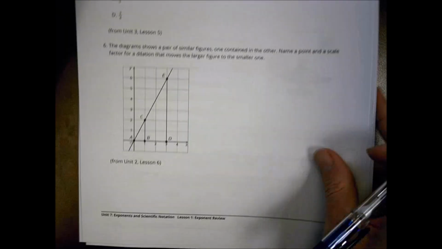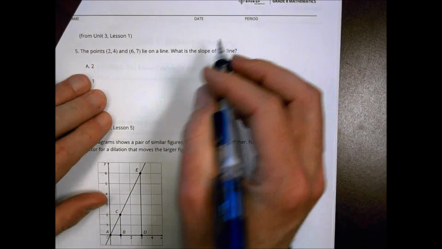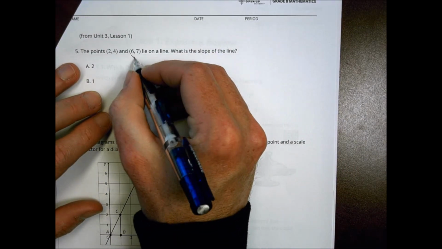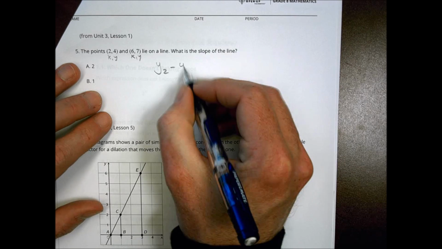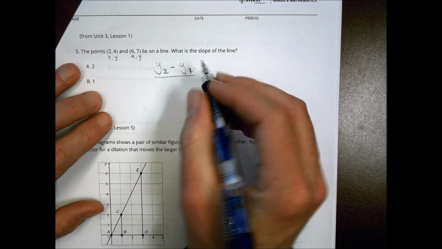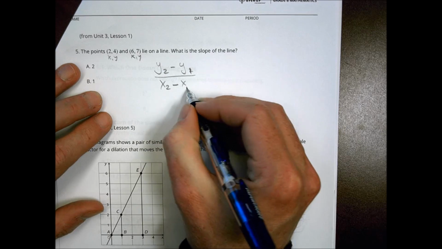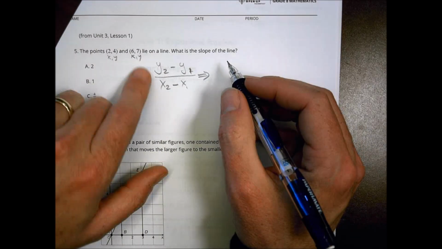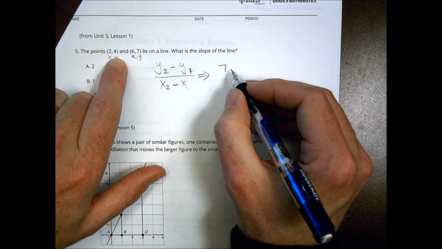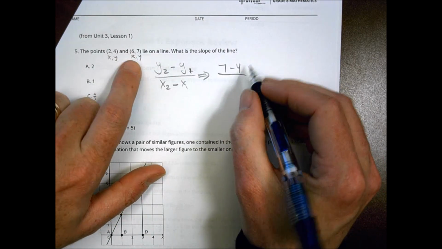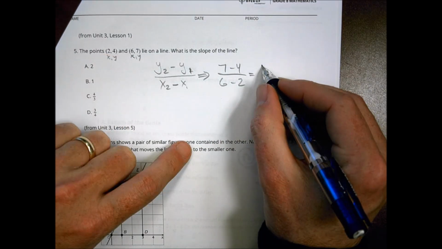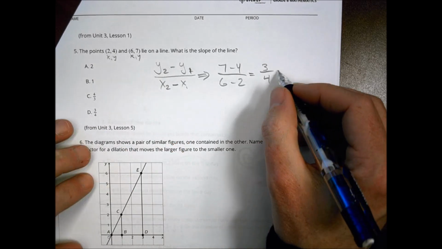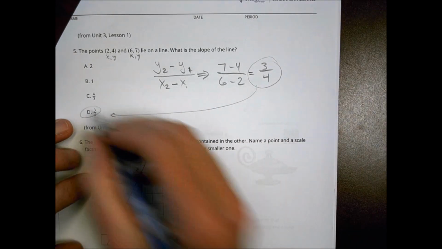Number 5, the points 2, 4, and 6, 7 lie on a line. What is the slope of the line? Okay, so for slope, we have our x and our y variables, and slope is going to be the second y minus the first y, over the second x minus the first x. So when I plug and play here, my second y is 7, my first y is 4, so 7 minus 4, all over second x minus first x. 7 minus 4 is 3, and 6 minus 2 is 4. So my slope is 3 over 4, which is choice D.